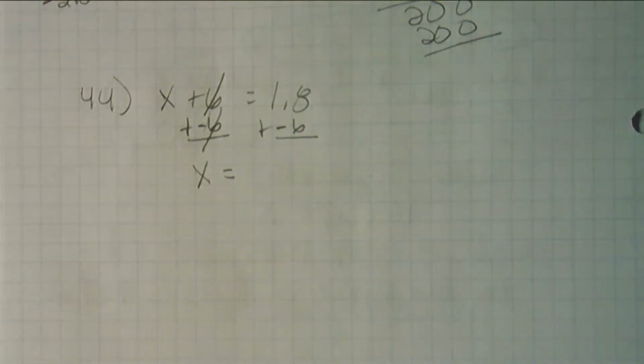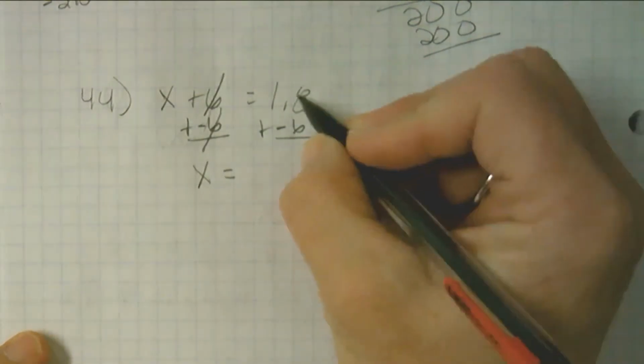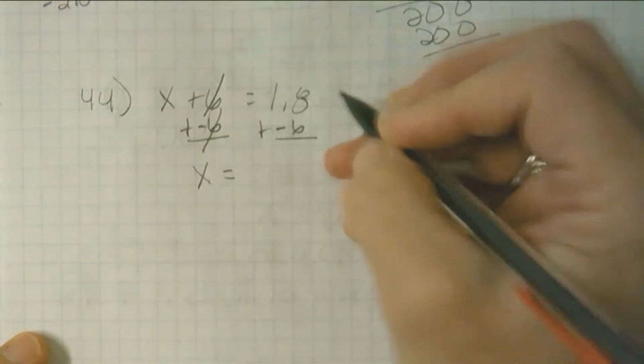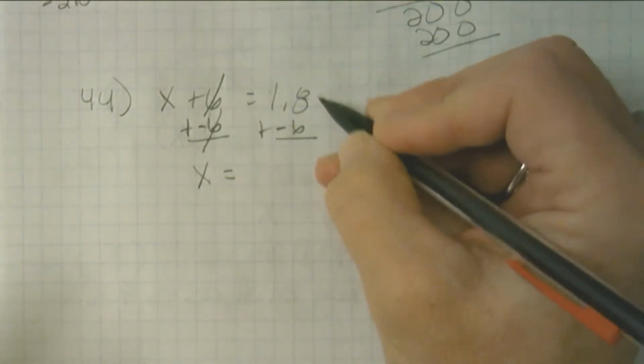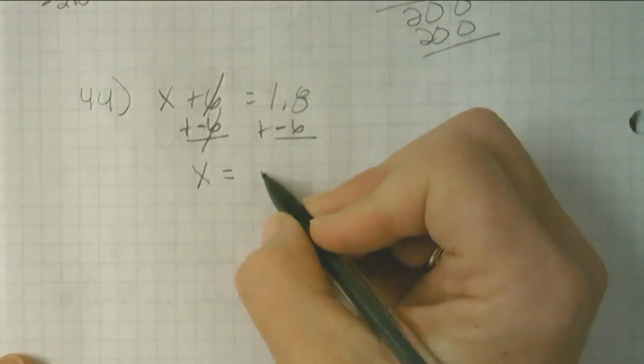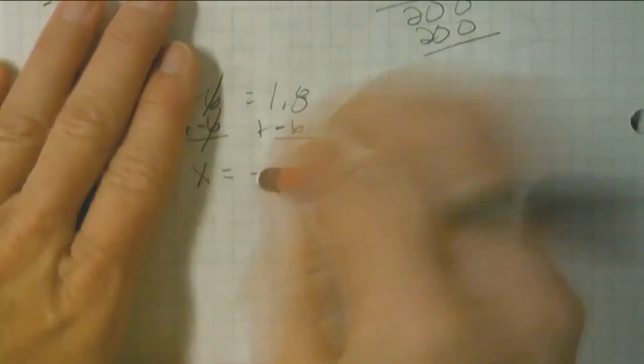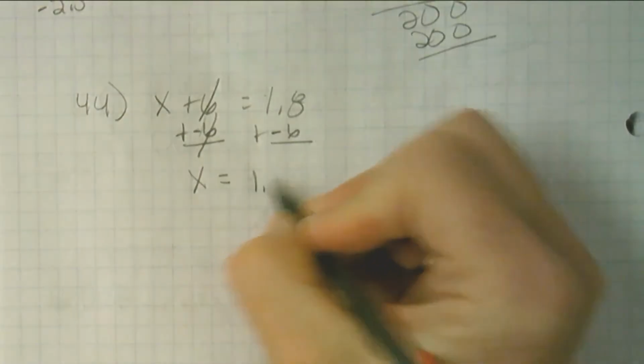Okay? So x is equal to, well, I'm adding two numbers with different signs. I have the bigger on the top already, so I don't need to rewrite this. I can go ahead and just do the subtraction. This is going to be a positive 1.2. 4.2.